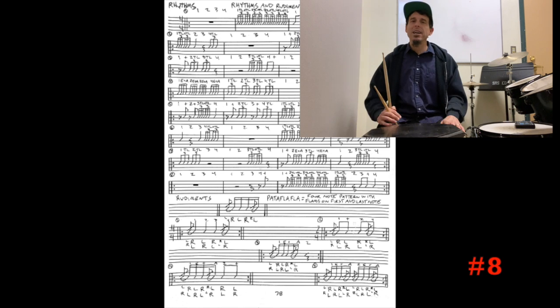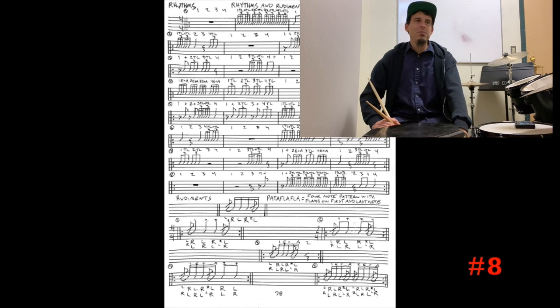Okay, let's do the last one, number 8. This one's going to start off with a whole note rest for bar 1. On bar 2, we're going to have a half note rest for beats 1 and 2, a quarter note rest on beat 3. On beat 4, we'll have an 8th note rest on the downbeat. We will hit the end of that beat.